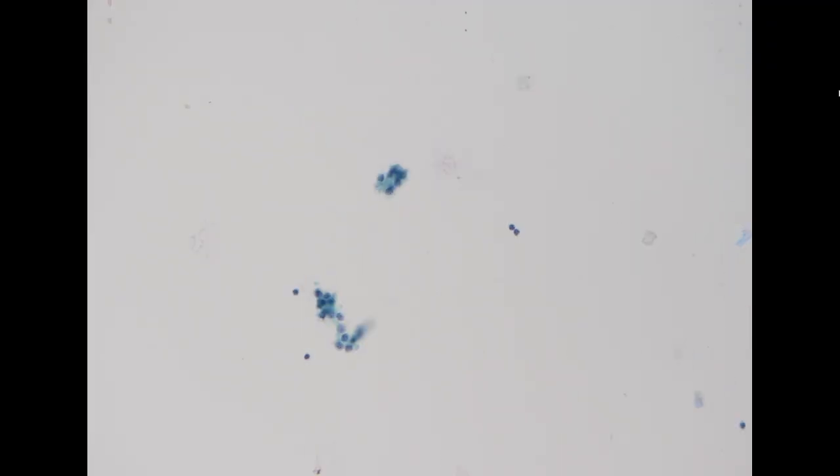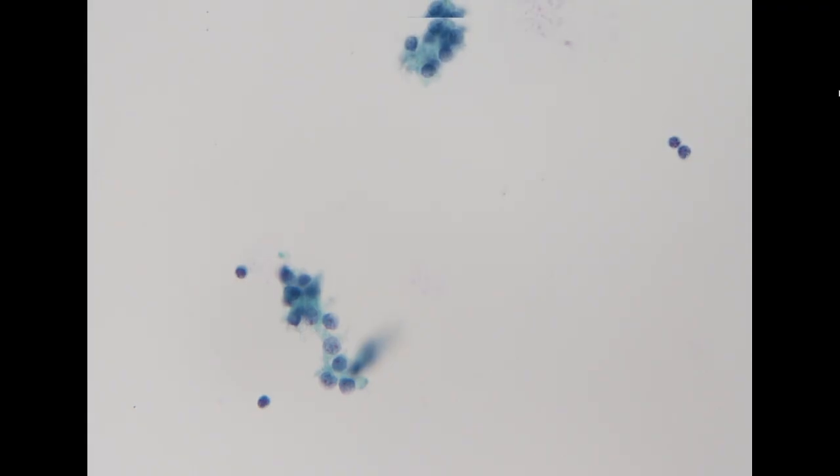In the new Bethesda system, they only recommend that we do subclassification for whether there is nuclear atypia or not. But here we still use the more detailed subclassification, just to help the clinician navigate the nature of these indeterminate nodules.